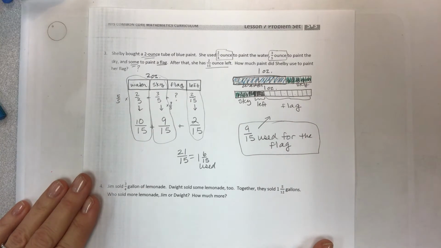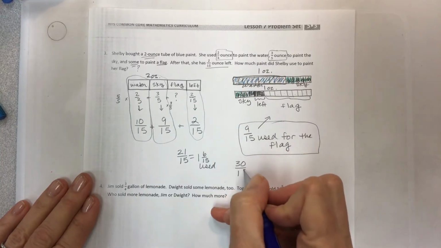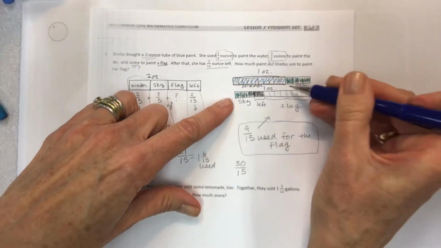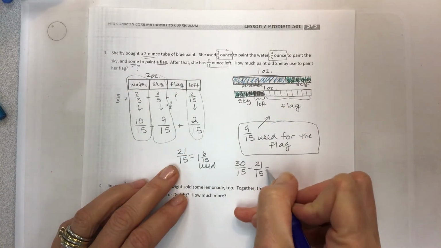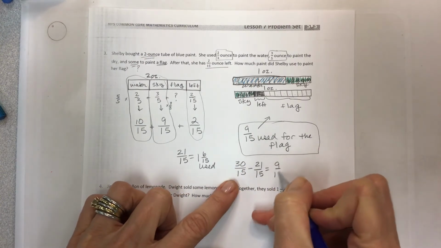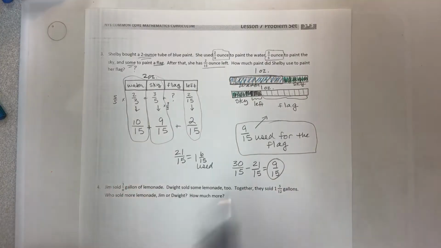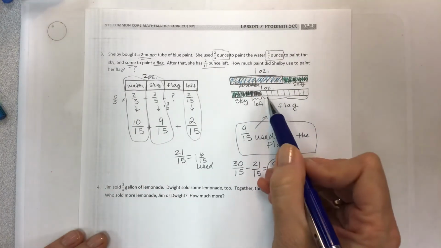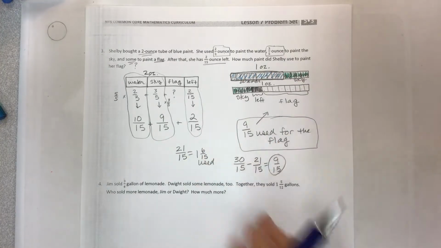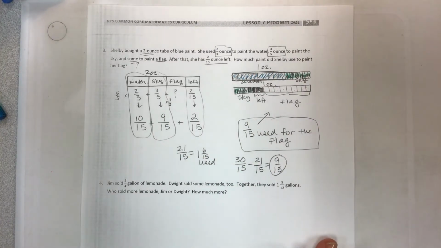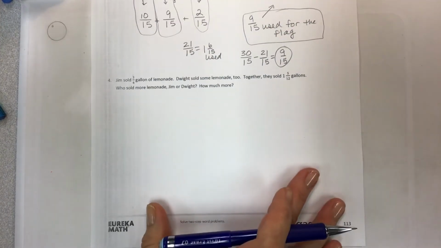Okay, what else could you do? You could take your 30/15ths, which is all the 15ths. You could take away the 21/15ths to show the 9/15ths that are left. So mathematically you can solve for that. Okay, so the picture can help you, but if you're really struggling with your picture, you can just use the math. Anyway, lots of different ways to go about that, and I hope those are all helpful. But we still have a couple more, so let's move on.